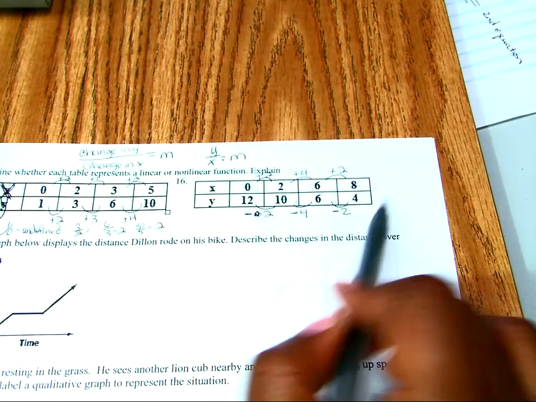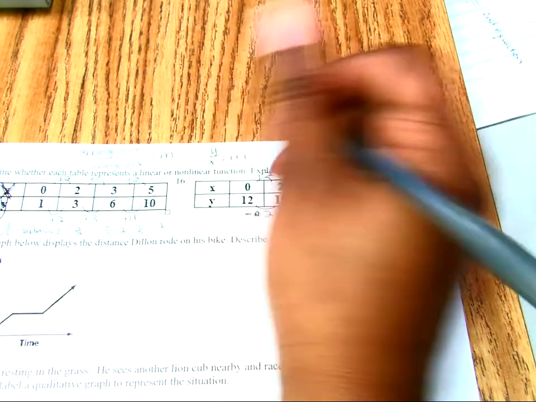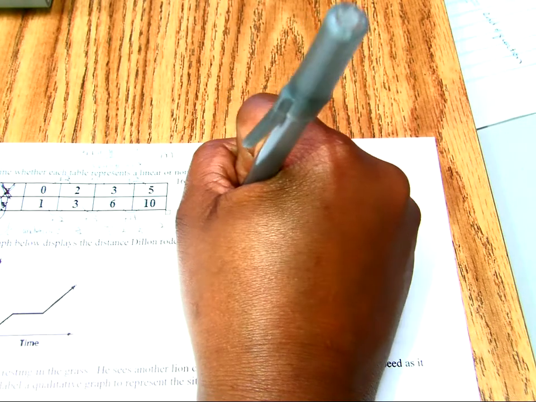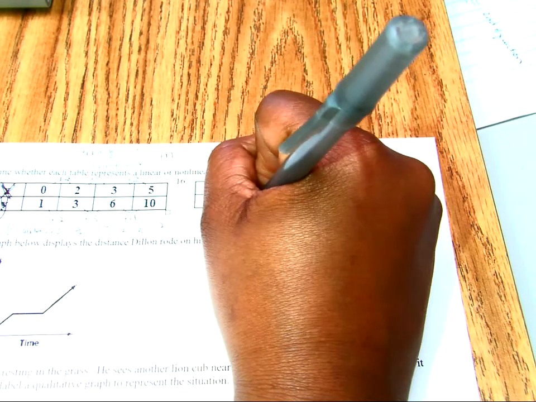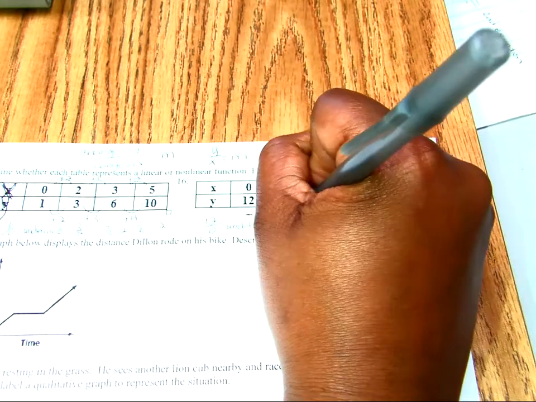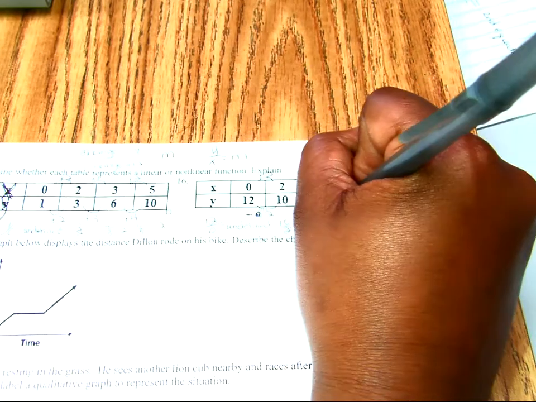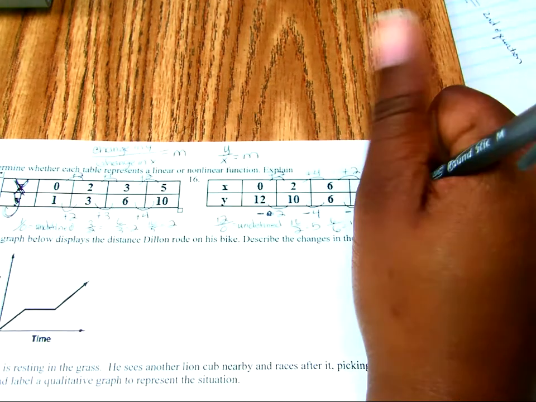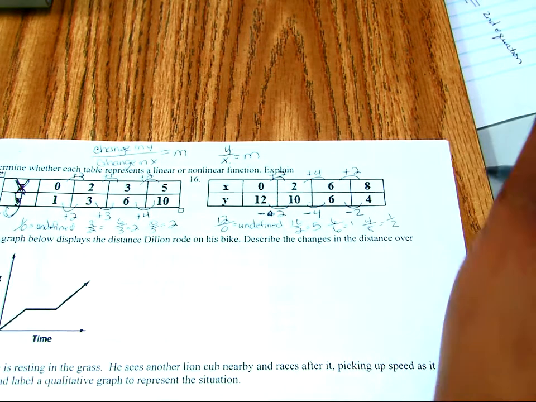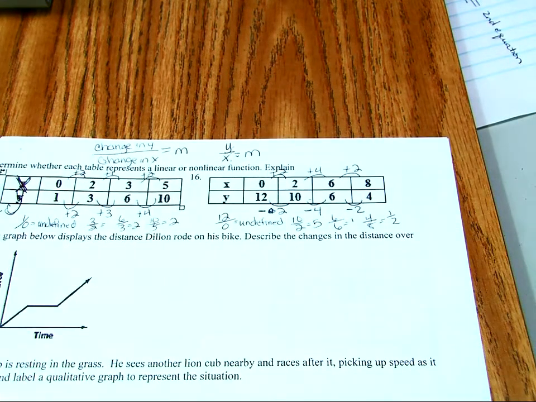I can also try the direct variation way. 12 over 0, we know that's undefined. 10 over 2 is 5. 6 over 6 is 1. 4 over 8 is half. That's not constant either. So this is also non-linear.